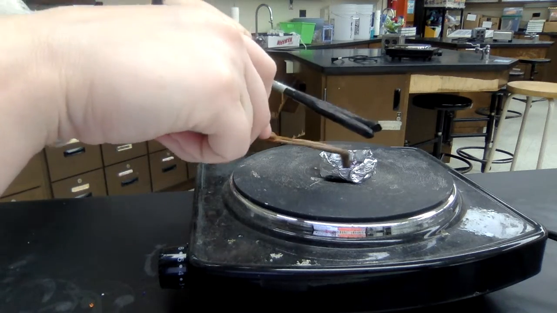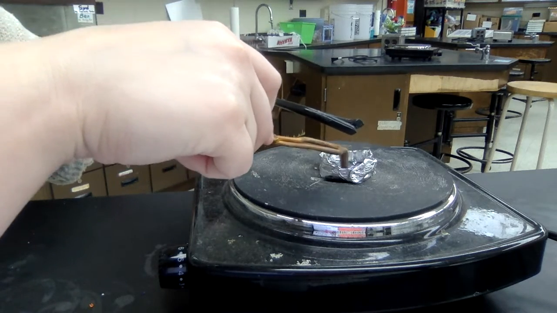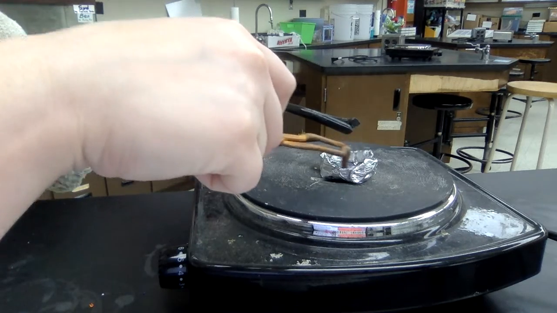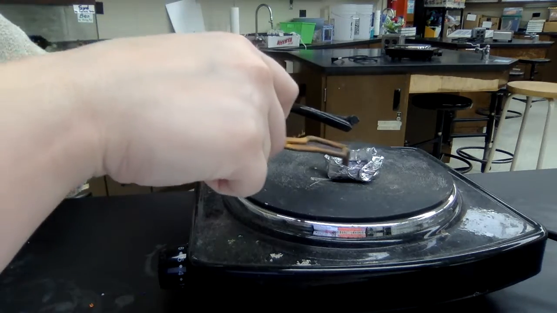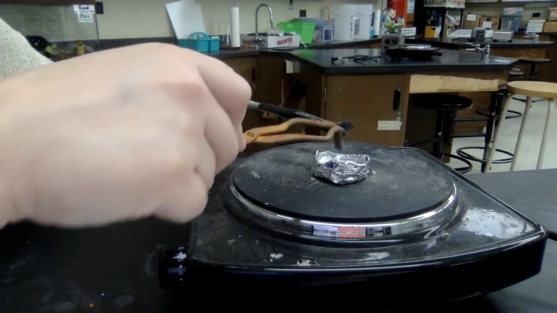Again, that's symbolizing the motion of the magma. It doesn't stay still, it moves around. And as it moves, it's going to mix up whatever gets melted into it. All right.